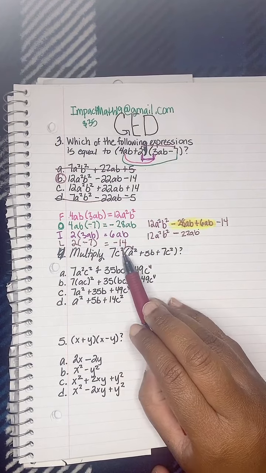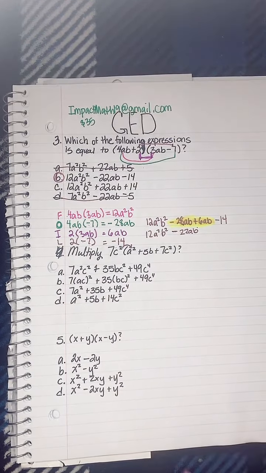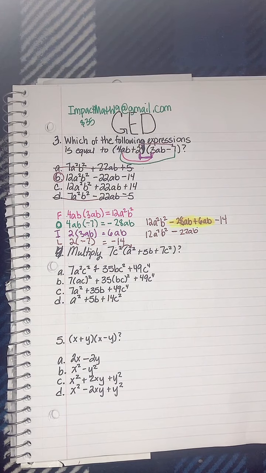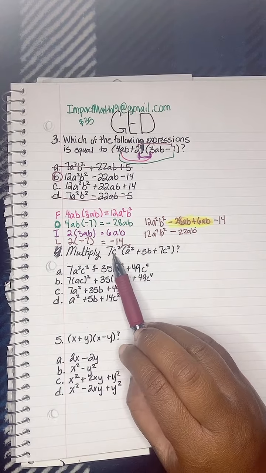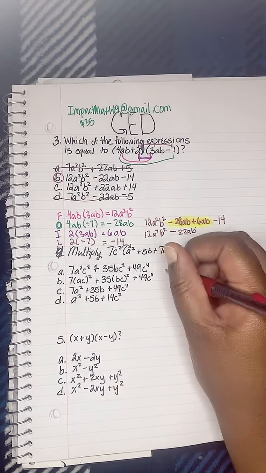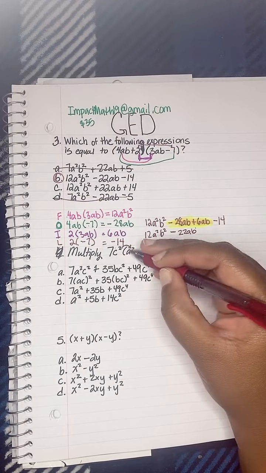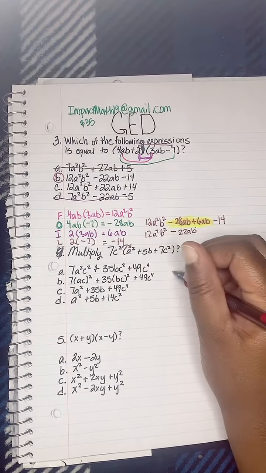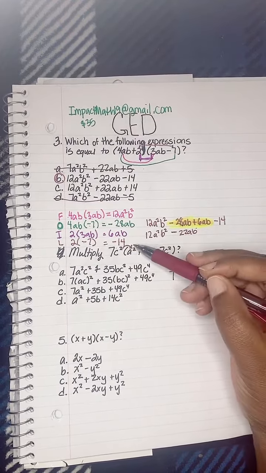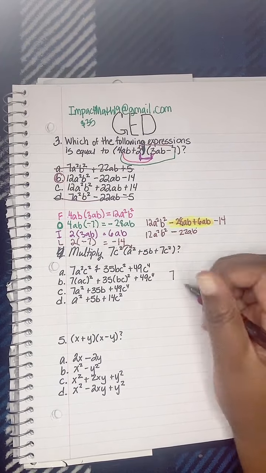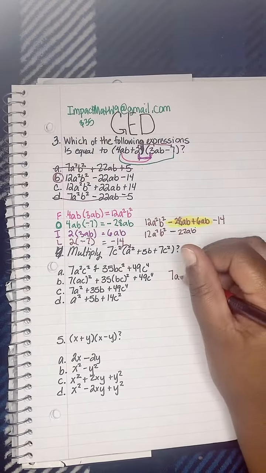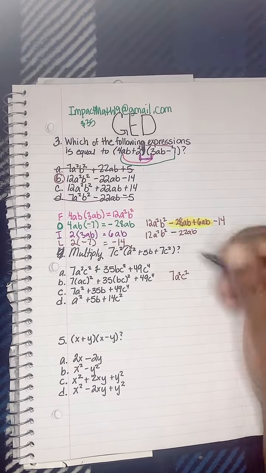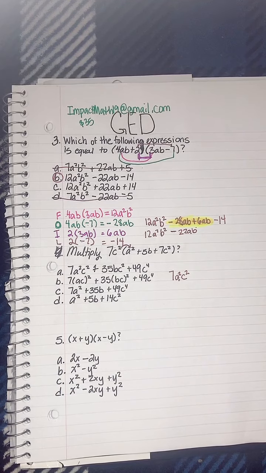So 7c squared times a squared. Literally, you guys, it's not going to make sense in your head. You're going to be like, what? I don't even know. Just put it all together. Push it together. So you have to train yourself to say, okay, this is not going to make sense, I'm just pushing it together. So I'm putting 7. Now I'm going to write the a squared first because it goes in alphabetical order. So I put a squared, then the c squared, because a comes before c.